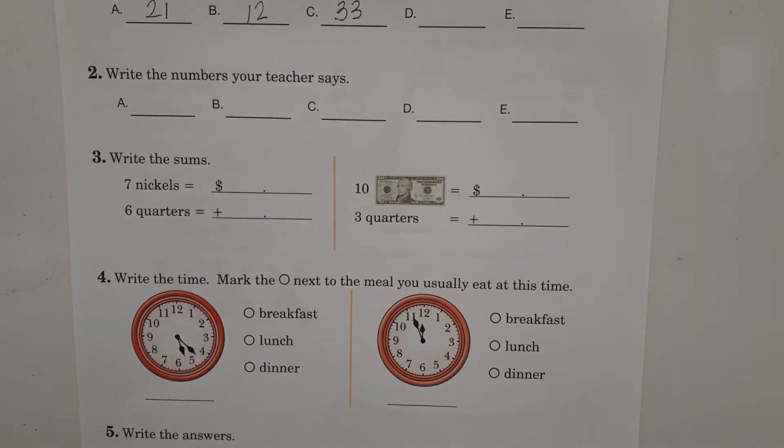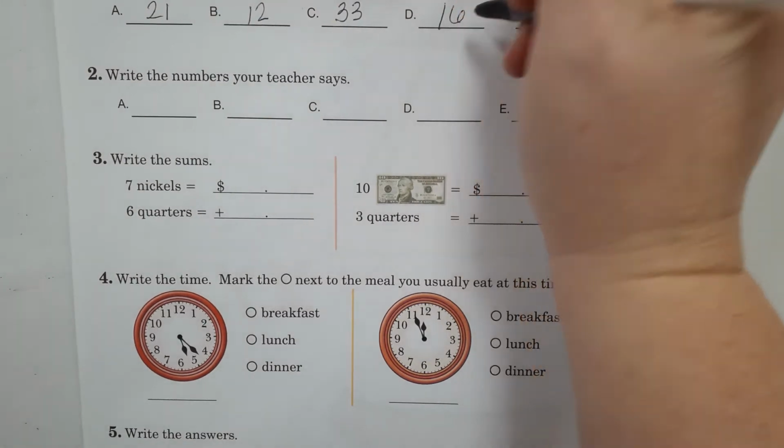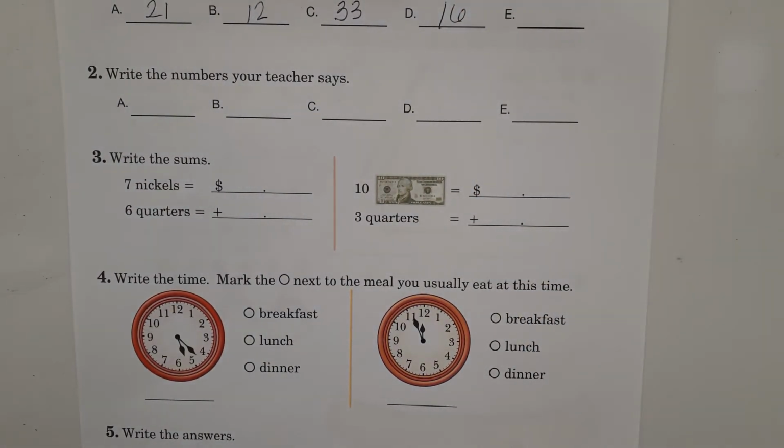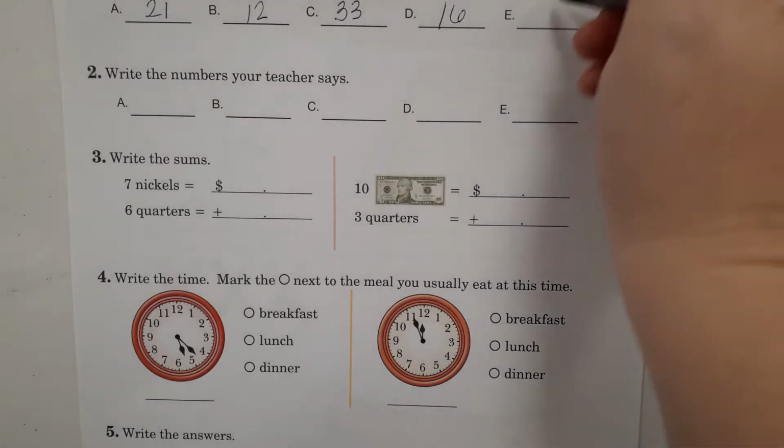Letter D, 40 divided by 4 equals 10. 10 plus 6 equals 16. And letter E, 18 minus 8? 10.